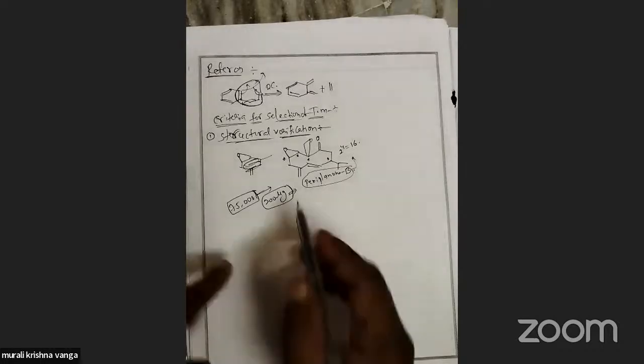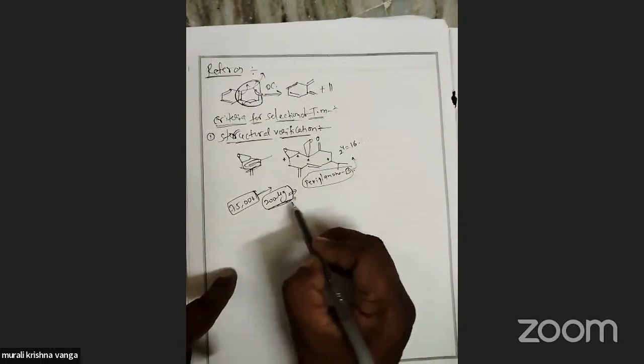75,000 cockroaches release only a very little amount of the hormone, but we need to develop it in bulk. For good biological activity we need the complete structure. Therefore this type of compound is taken as a target molecule to develop the complete structure. This is one example of structural verification.